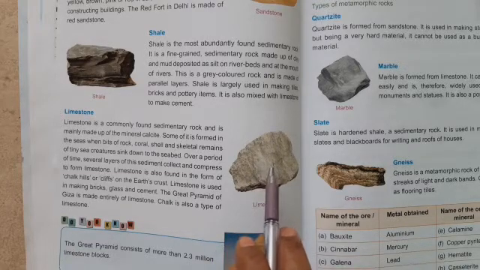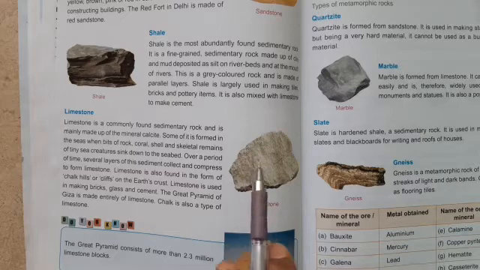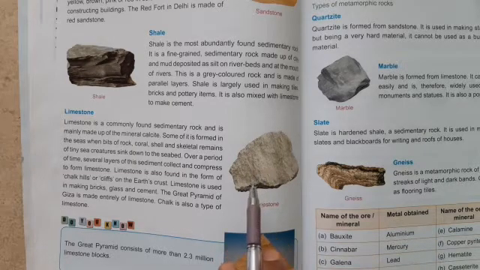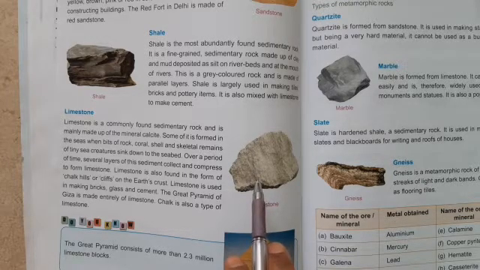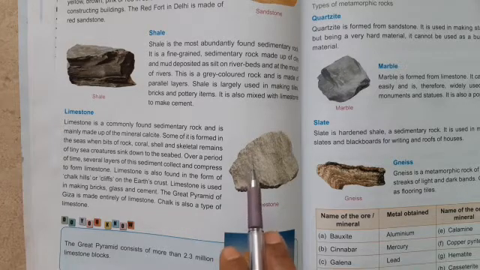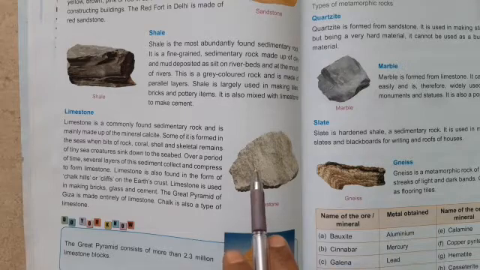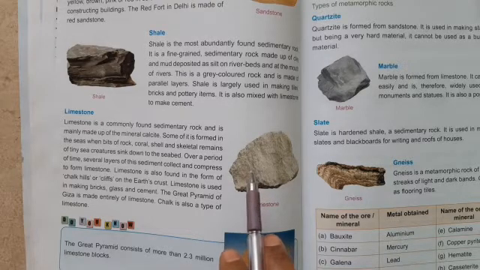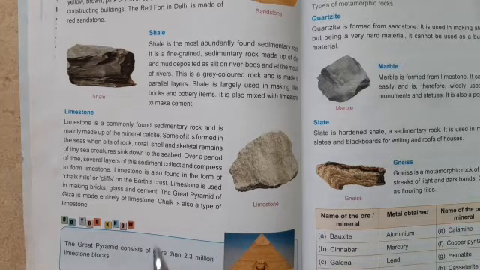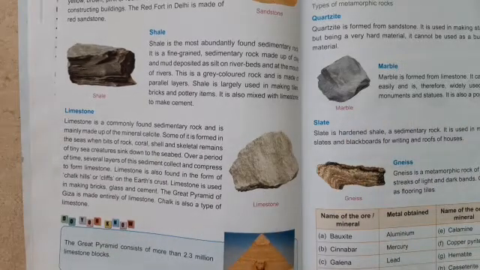Over a period of time, several layers of the sediment collect and compress to form limestones. Limestone is also found in the form of chalk hills and cliffs on the earth's crust. Limestone is used in making bricks, glass, and cements. The Great Pyramid of Giza is made up entirely of limestones. Chalk is also a type of limestone.